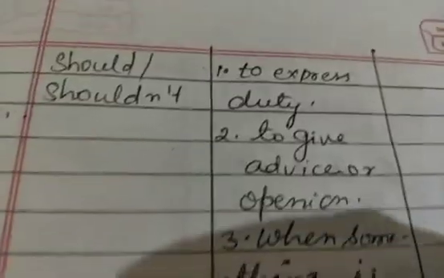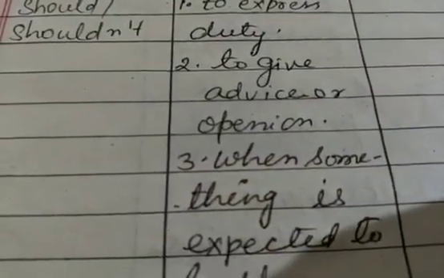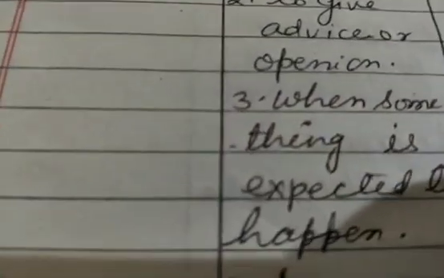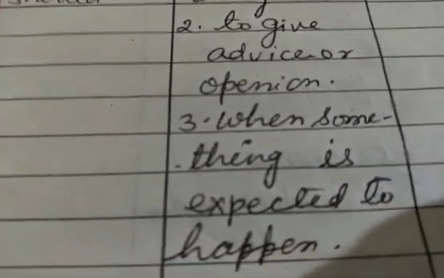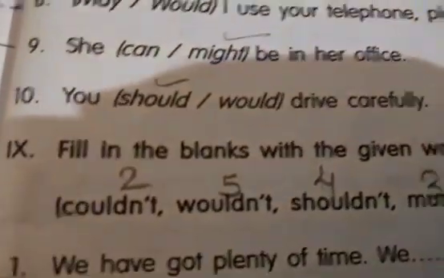Similarly, should is used to express duty or to give advice or opinion. That is the reason why we use should when we say you should drive carefully.